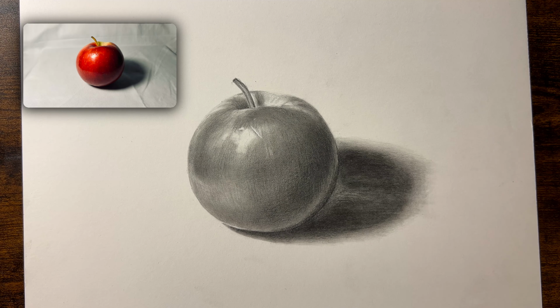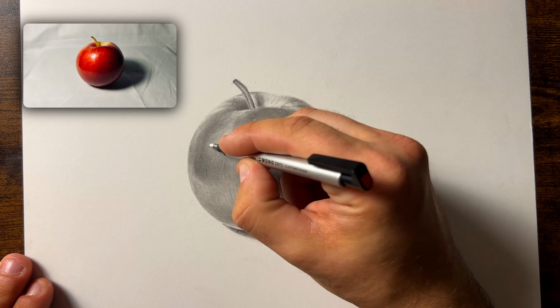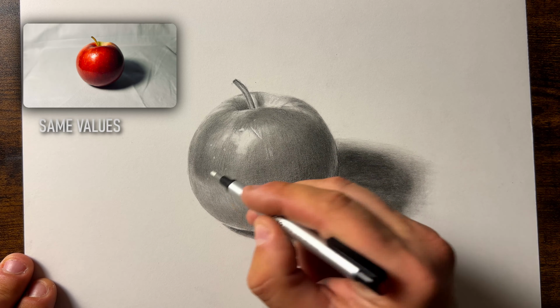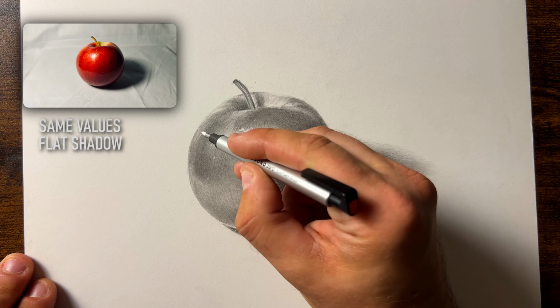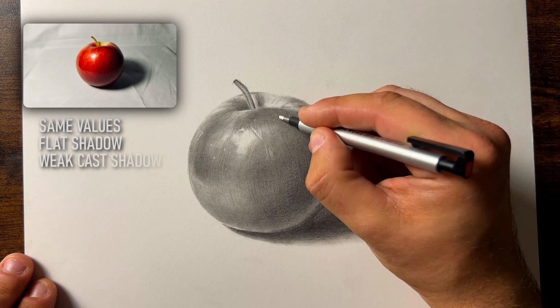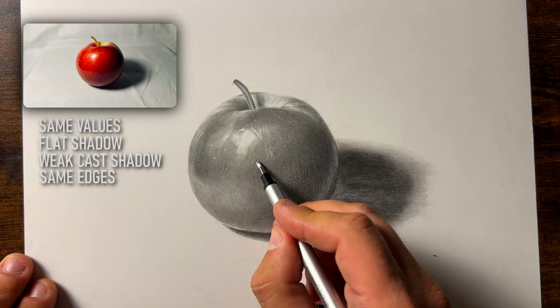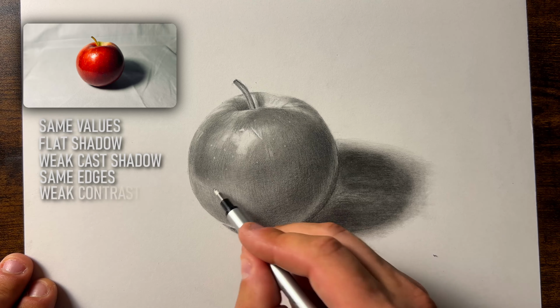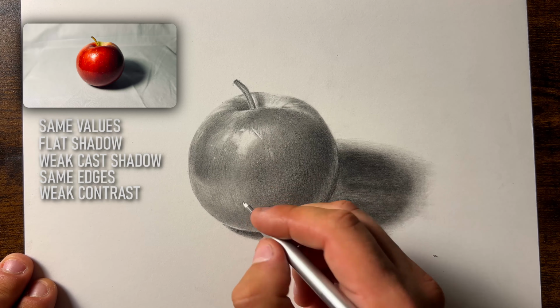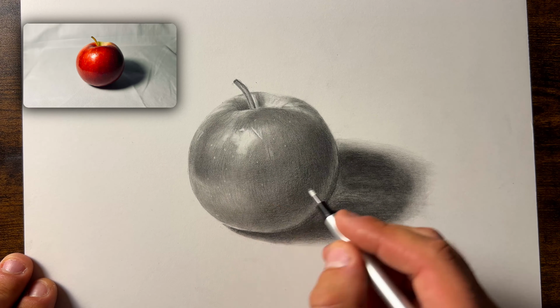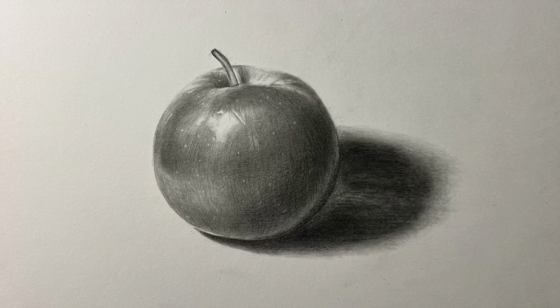The biggest change came from fixing 5 problems: a narrow value range, a flat form shadow, a weak cast shadow, edges that all look the same, and contrast that was too weak or placed in the wrong areas. These 5 ideas can be used on almost any subject.